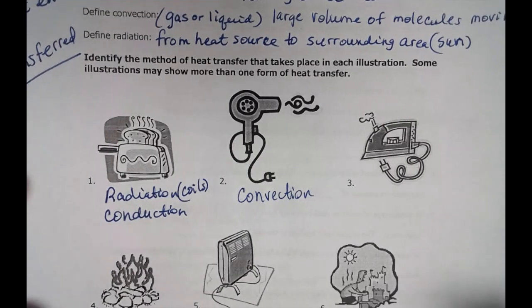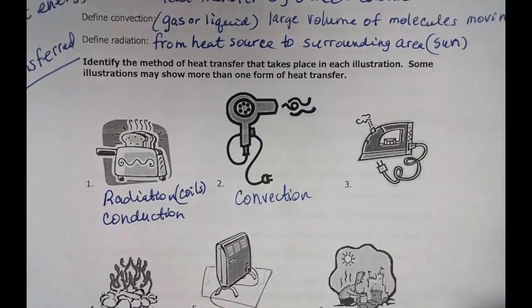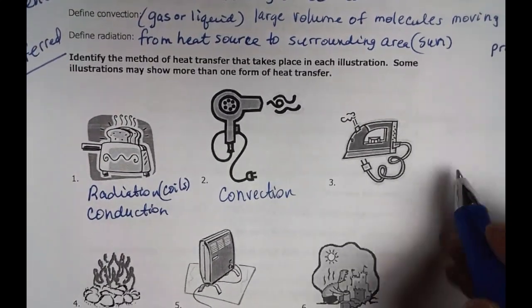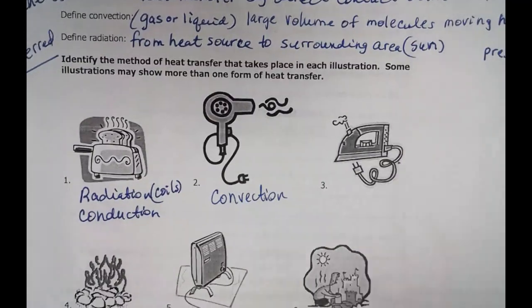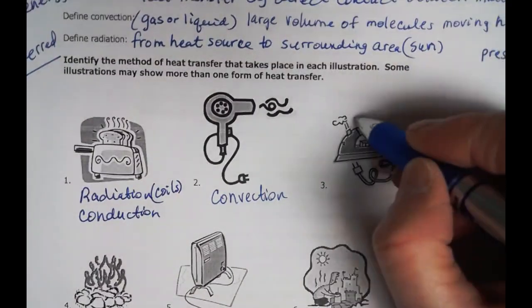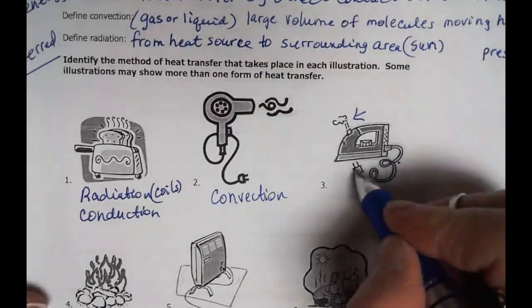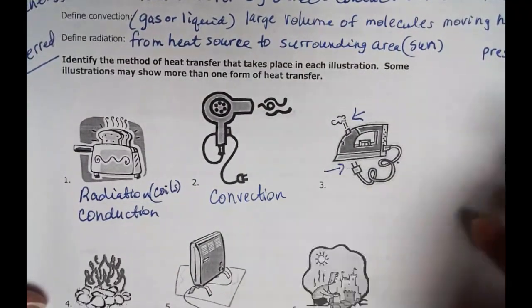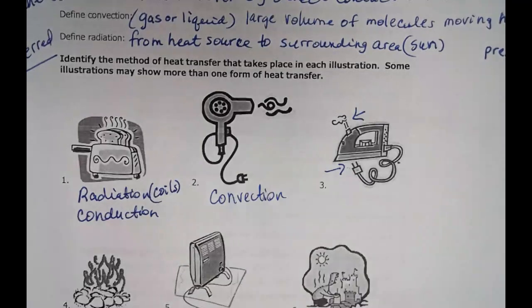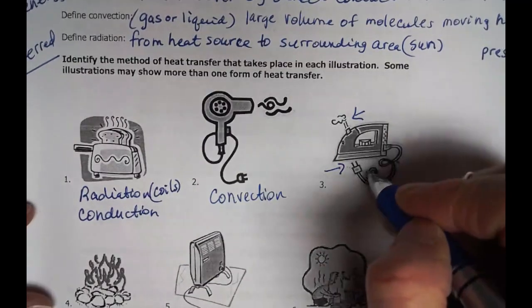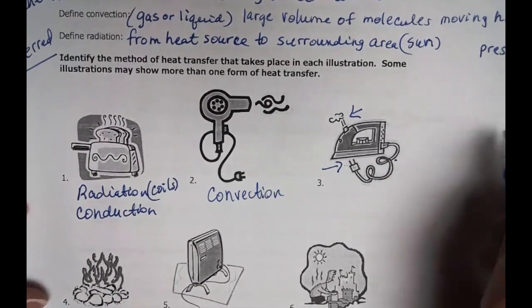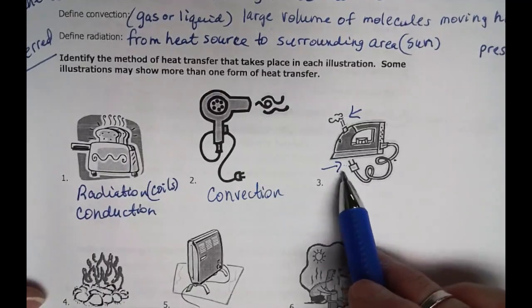Now, look at this iron. You've got 2 things going on. You've got steam going on, and then let's say we're ironing our clothes. Which one, sweetheart? You said conduction, right?